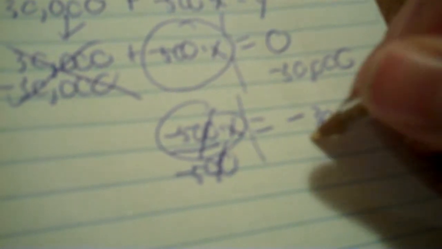Okay, then you divide. And that's going to be 60, I believe. So 60 minutes, 1 hour, whatever. Okay. All right, last problem.